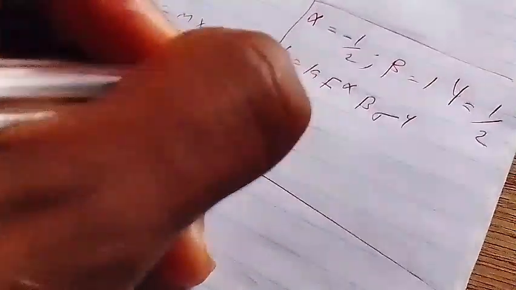Now our K is known, right? 1 times F. What's our alpha? F raised to power minus 1 over 2, right? Then we have L raised to power beta, and our beta is 1, so that's L raised to power 1. Then next we have this raised to power 1 over 2. So this is basically it.